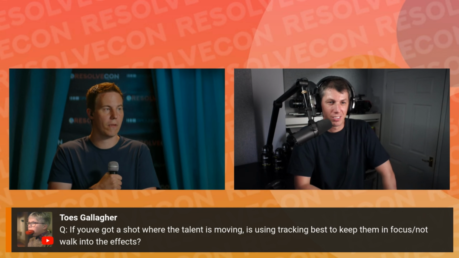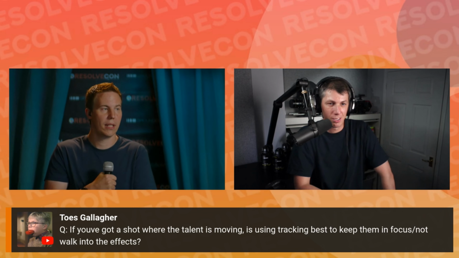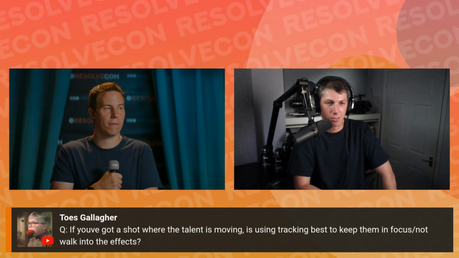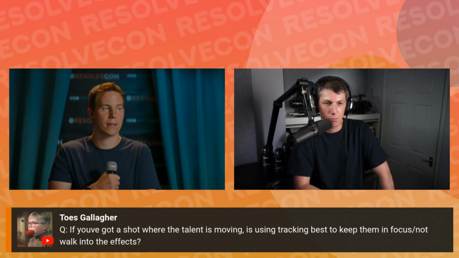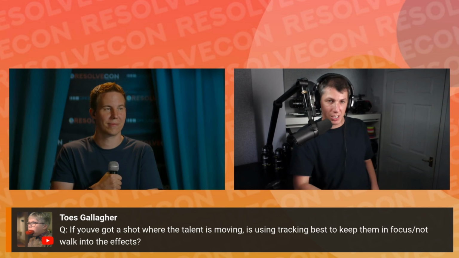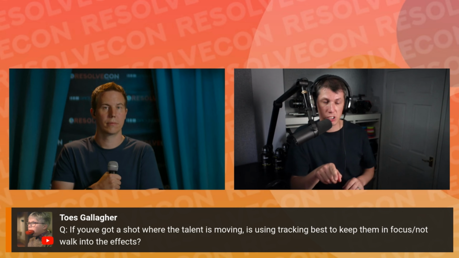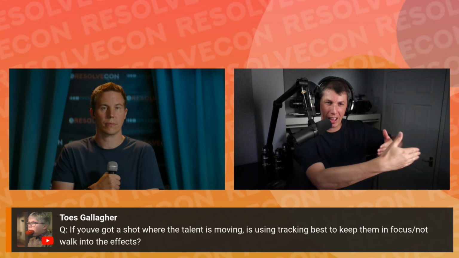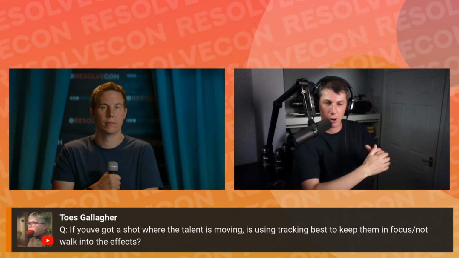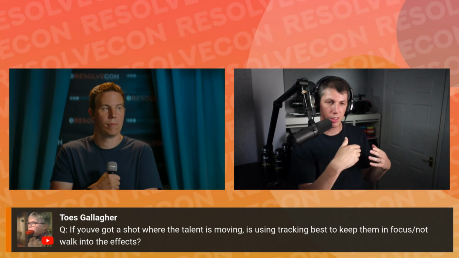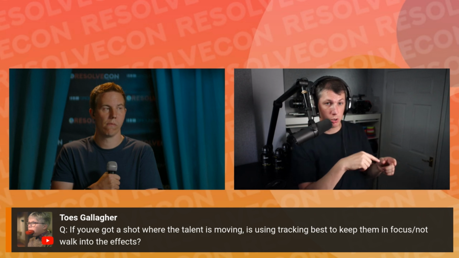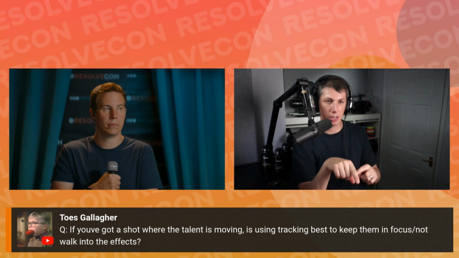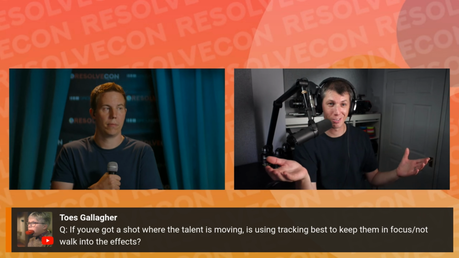If you've got a shot where the talent is moving, is tracking best to keep them in focus and not walk into the effects? Good question. This is one of the reasons why I liked using depth map rather than magic mask to isolate the foreground. First of all, it gave me all of the shades of out of focus in between the background and the foreground. But the cool thing is that if I were to use magic mask, every time I apply that grade to another node, guess what I've got to do?